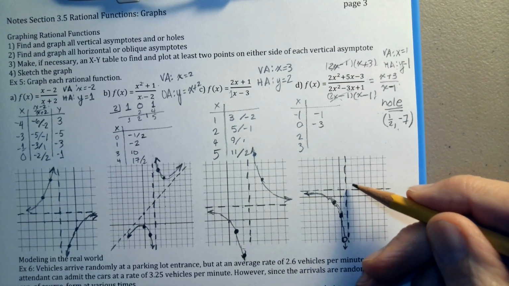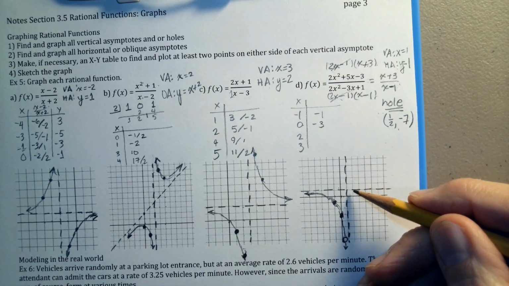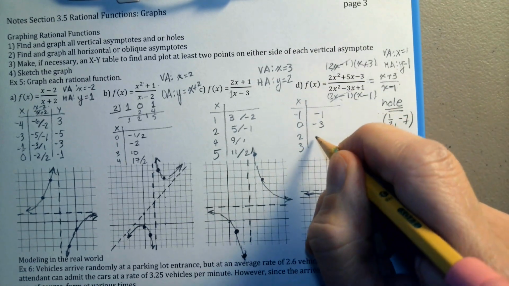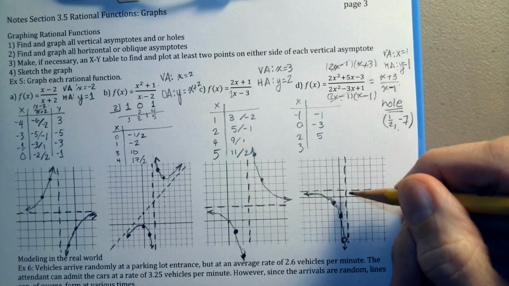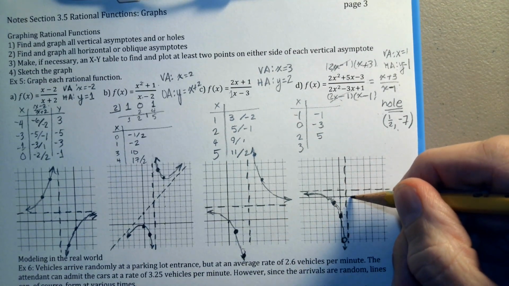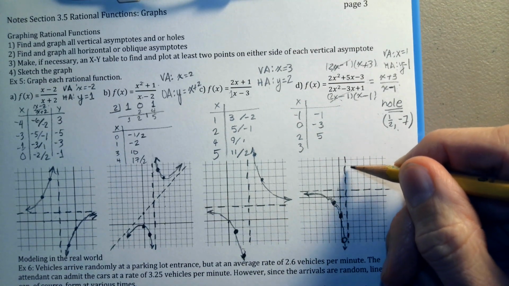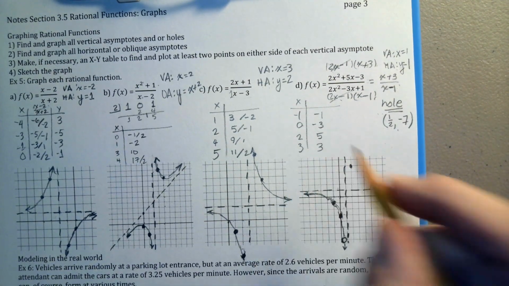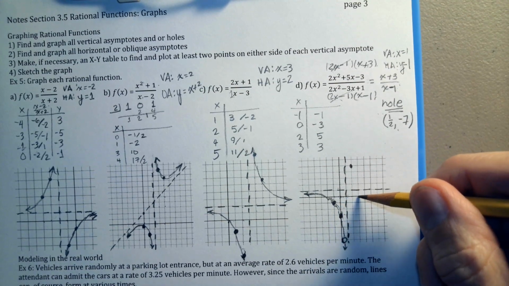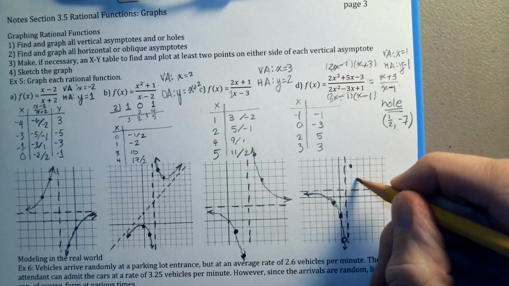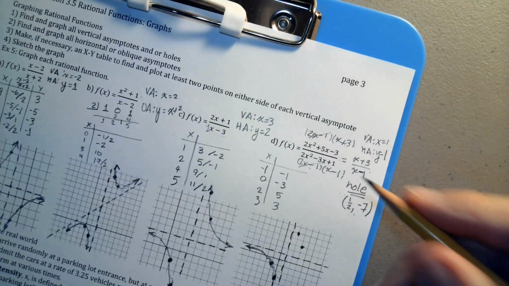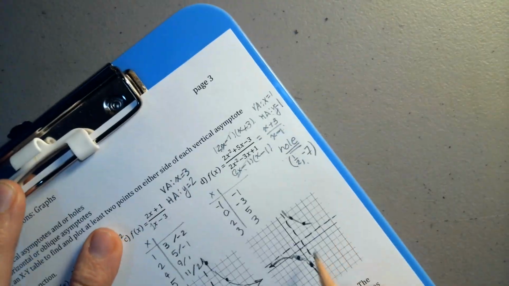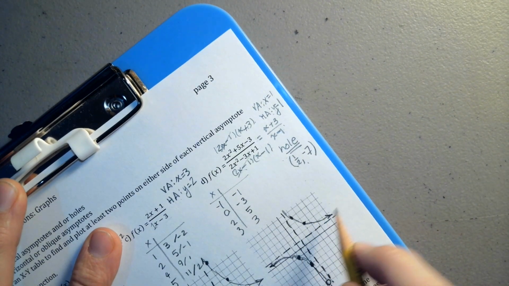All right, and then let's look at some points over on the other side then. 2, when I plug a 2 in, I get 5. So at 1, 2, go up 1, 2, 3, 4, 5. And then at 3, I get 3. So 1, 2, 3, 1, 2, 3. All right. And so let me try to sketch that in. Probably a little bit easier if I rotated it a little, but something like that.